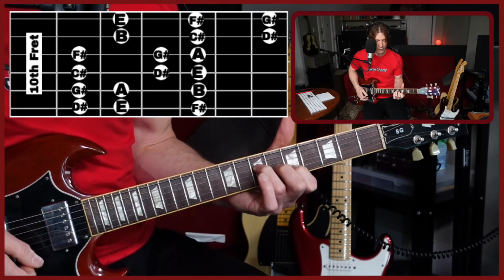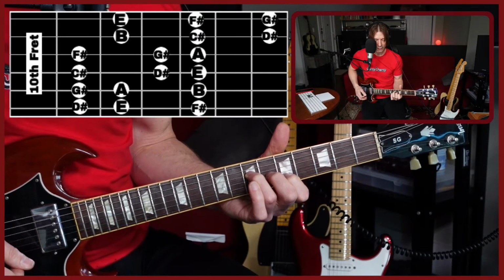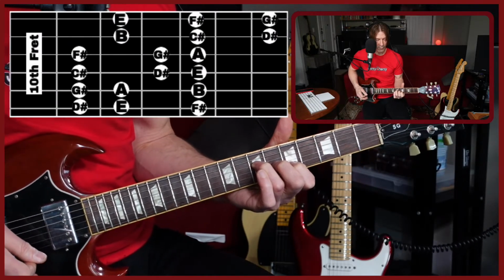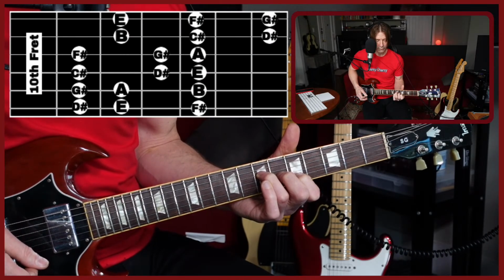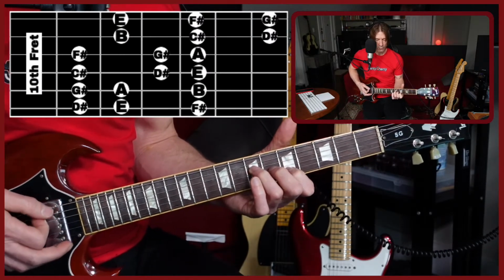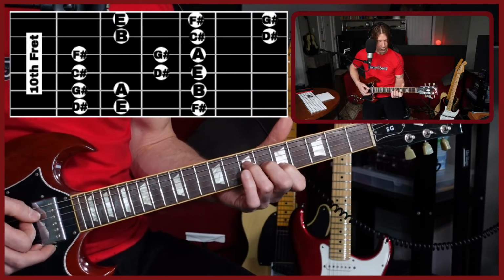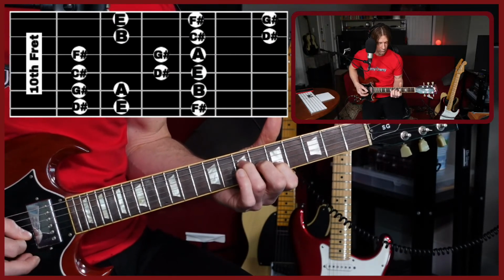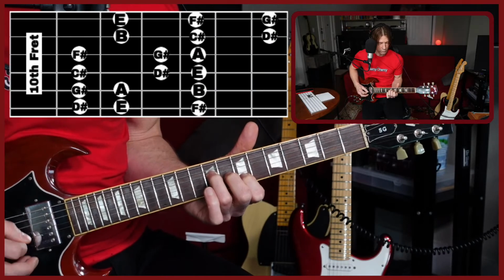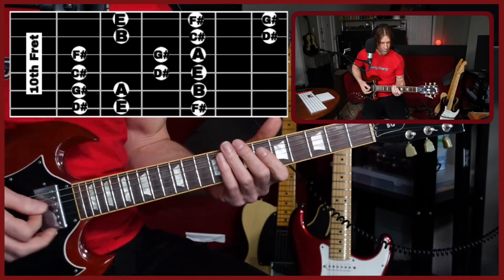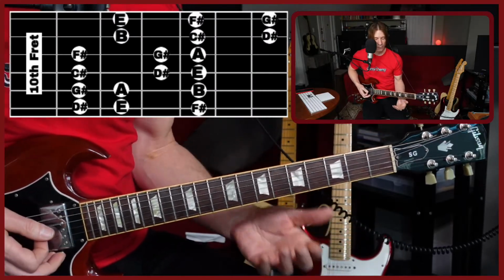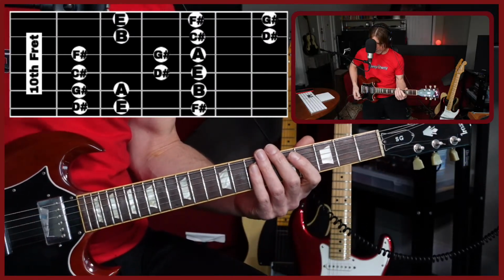If I play this out, check this out. Let's do this for a second. If I made a little track like this, check it out. 1, 2, 3, 4. We play the same notes, E major scale, everywhere.